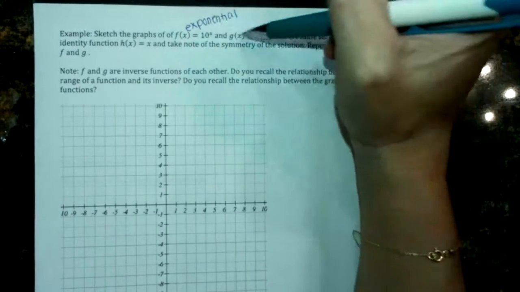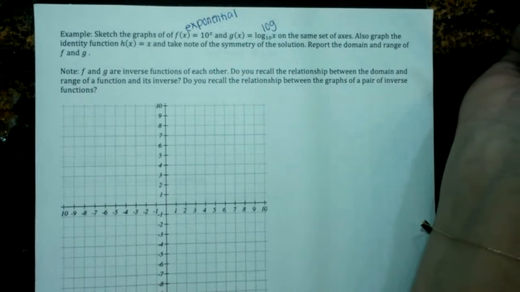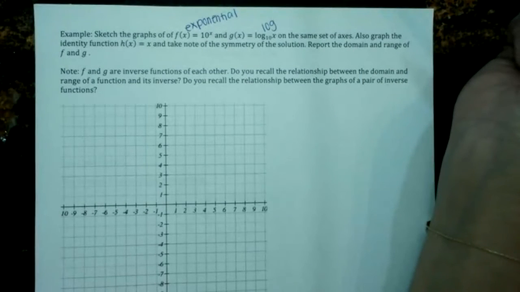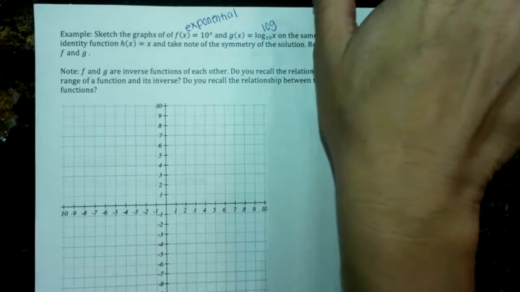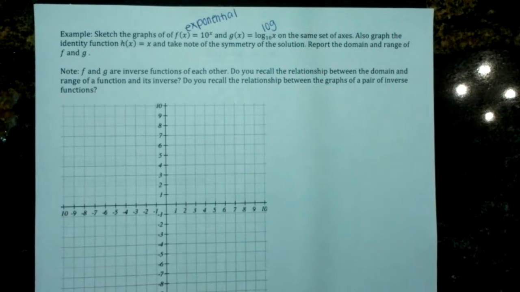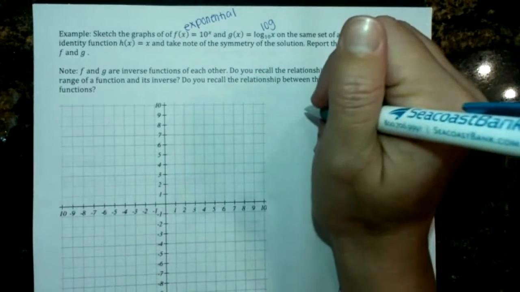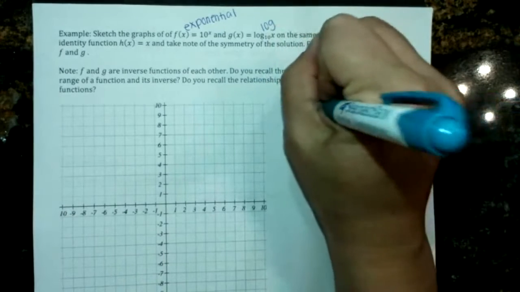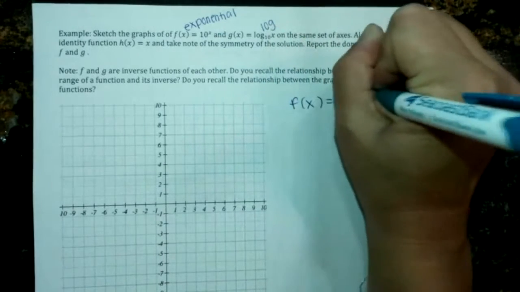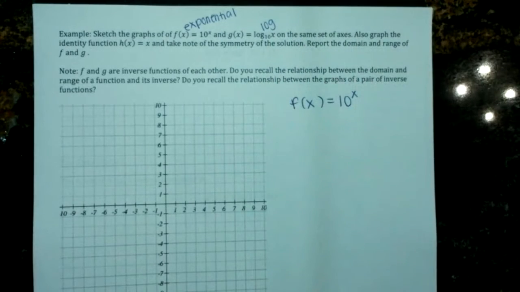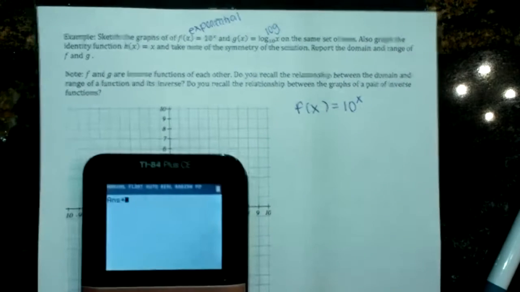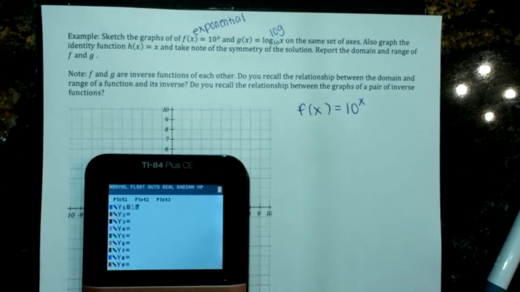Note, like we talked about, f and g are inverses. Do you recall the relationship between the domain and range? Do you recall the relationship between the graphs of the pair of inverses? Okay, let's talk about that in a second. Let's do one thing at a time. So if we have f of x equals 10 to the x power. All right, so y equals 10 to the x power.